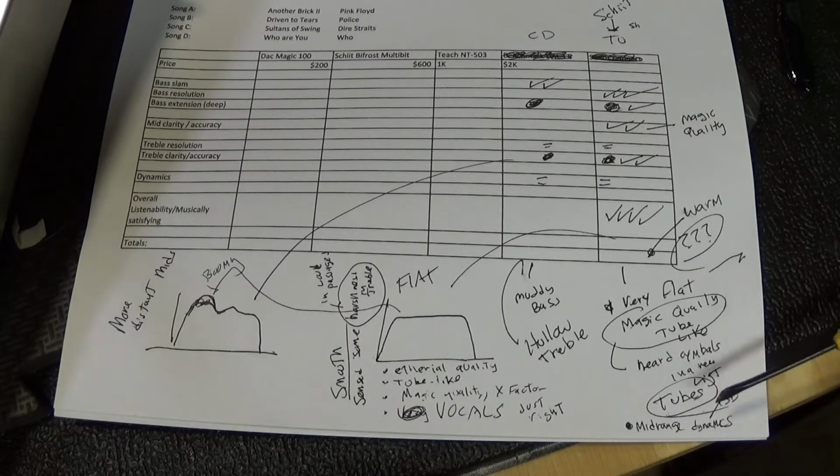Okay, let me give you another analogy. The Cambridge was cold, and the Schiit was warm and fuzzy, if that makes any sense. It's like you come in out of a cold day and get a thing of hot chocolate and sit by the fire. That's the Schiit relative to the Cambridge.